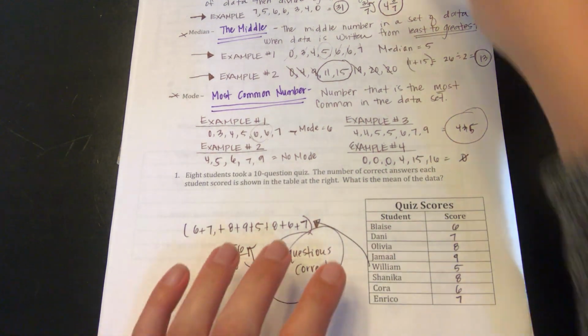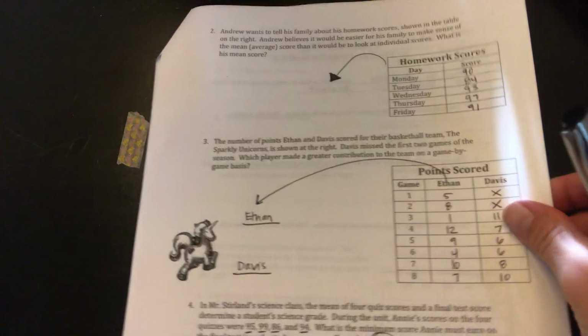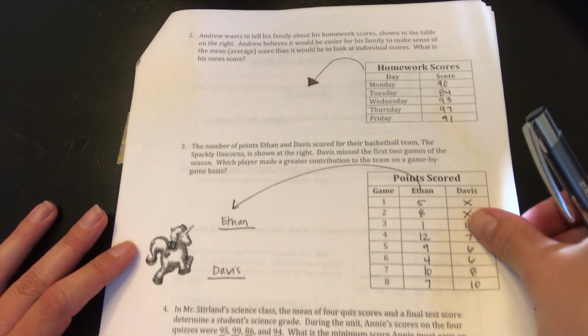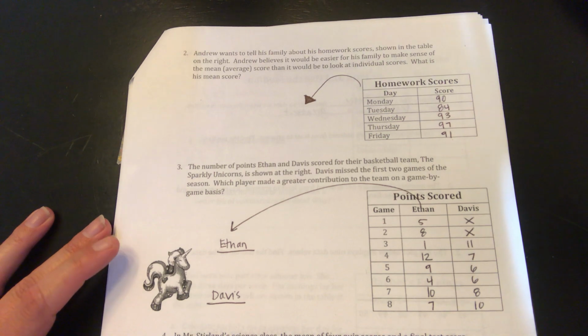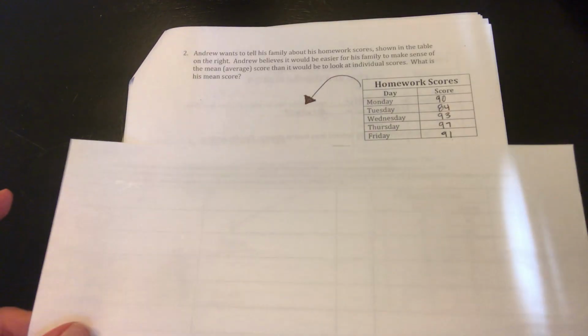Okay, now turning over to the back side. On the back, I went ahead and put my data in on the table, so please pause the video and go ahead and get that data put in. Okay, now that you're ready, it says Andrew wants to tell his family about his homework scores, shown in the table on the right. Andrew believes it would be easier for his family to make sense of the mean or the average score than it would to look at individual scores. What is his mean score?